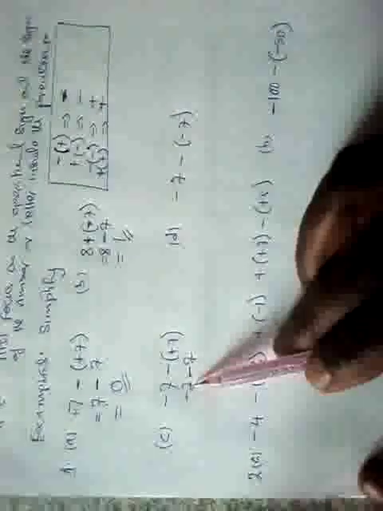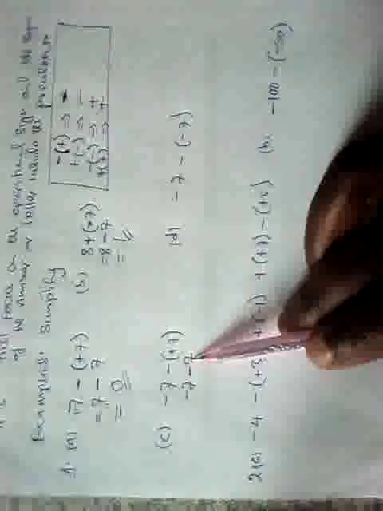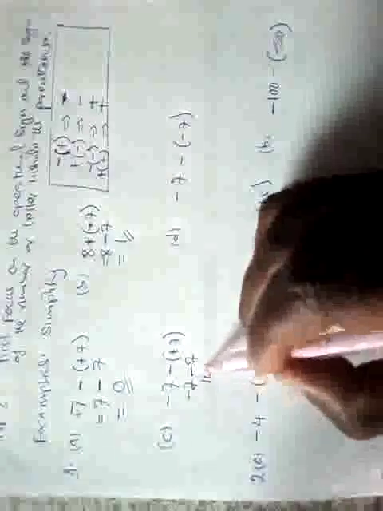Now if you look at this, these are same numbers having same signs. So we go back to integers that we did previously. You are subtracting numbers of same sign. So what do we do? Just add the numbers and pick the sign of the numbers. So we just say 7 plus 7, that is 14.